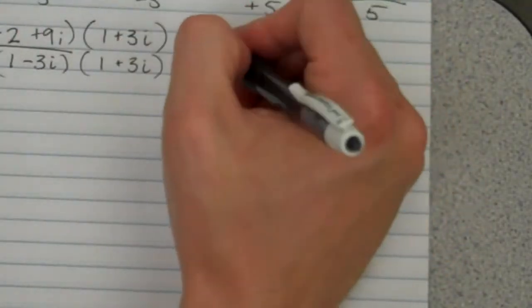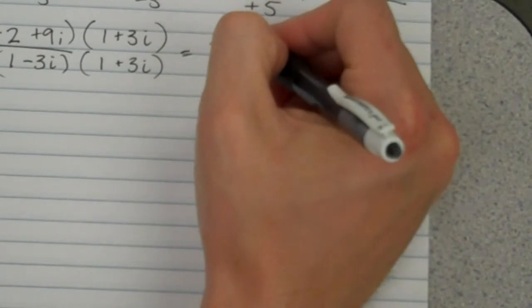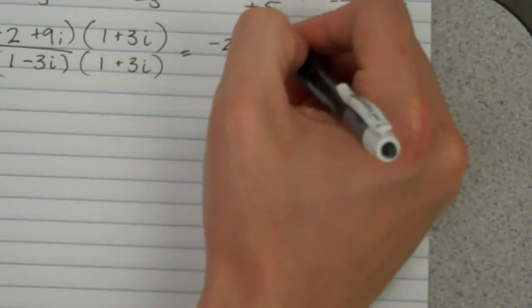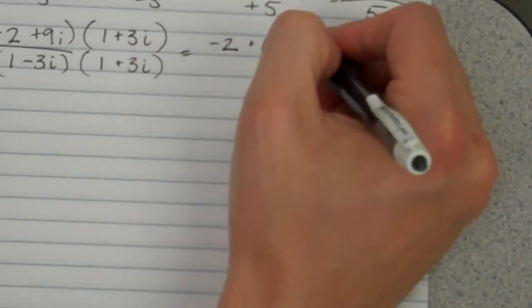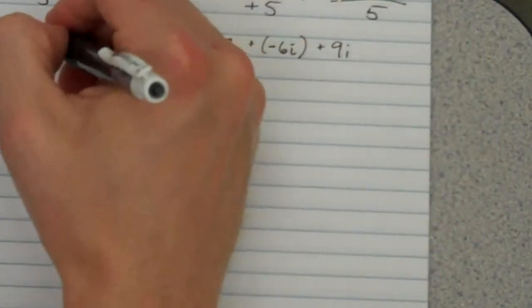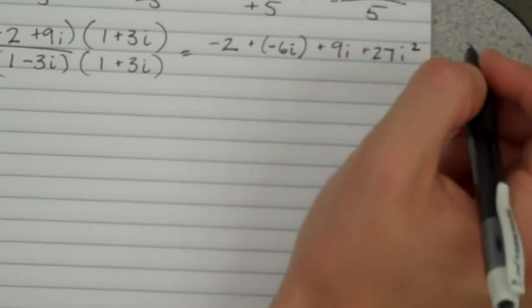And then I'm going to FOIL the top, so negative 2 times 1 is negative 2. Outside, negative 6i. Inside, 9i. Last, 27i squared. Okay?